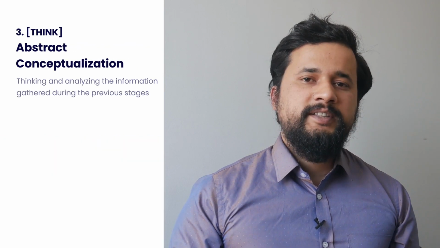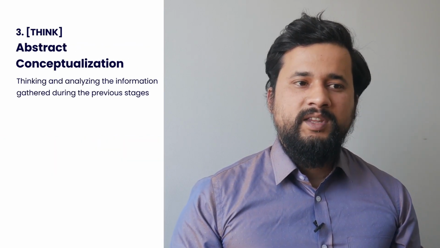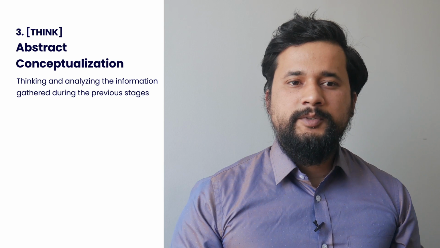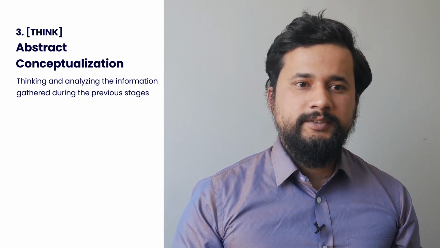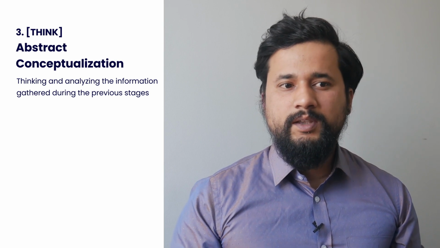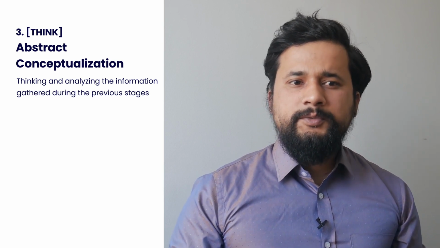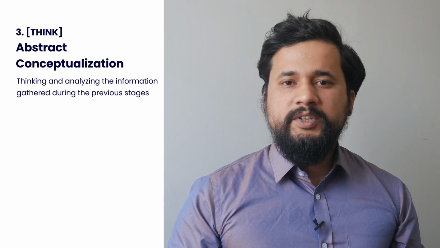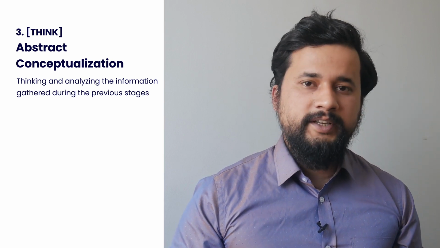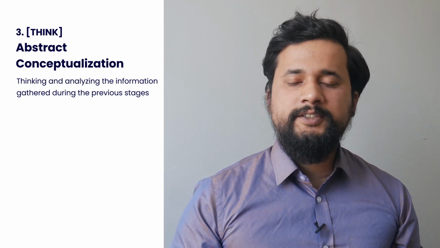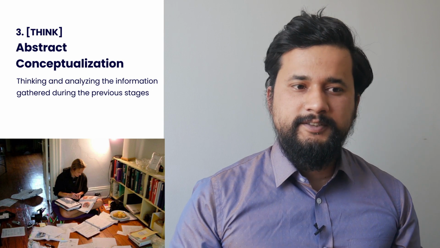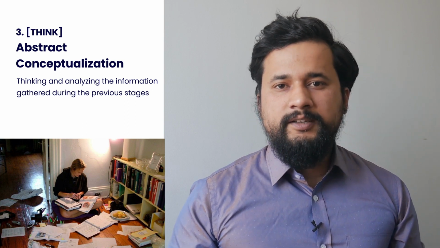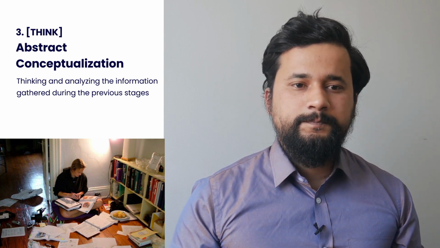The third step is abstract conceptualization. In this stage, learners develop concepts or theories based on their observations and reflections from the previous stage. This stage involves thinking and analyzing the information gathered. Now, the example in this case is that the students were asked to think about the situation and come up with a plan of action based on the insights that were gained during the previous stage.